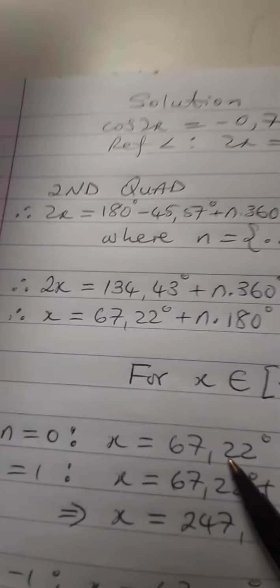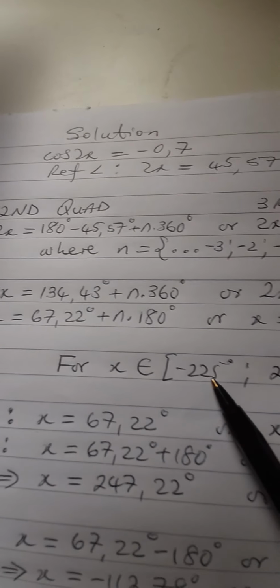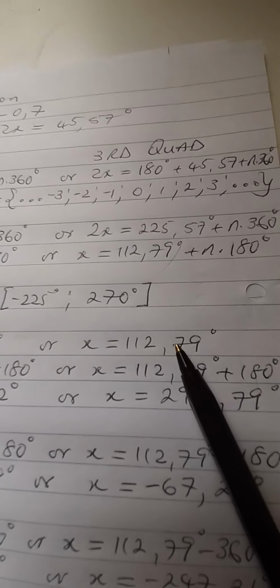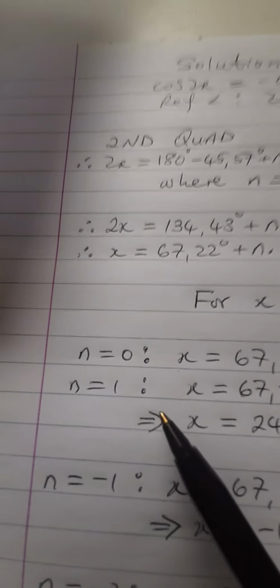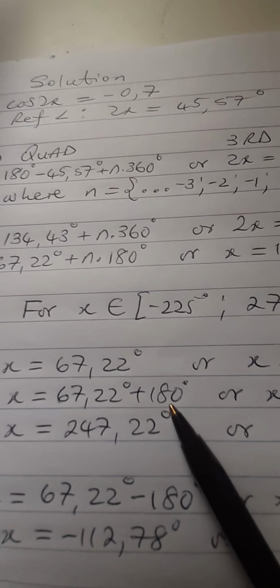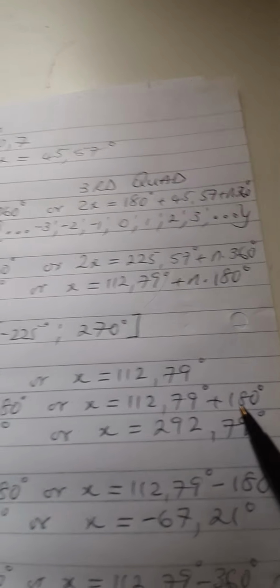Remember, 67,22 degrees is greater than minus 225 degrees, but less than 270. The same with 112,79 degrees. We go for n equal to 1. In the place of n, we put 1. What do we get? 67,22 degrees plus 180 degrees, and 112,79 degrees plus 180 degrees.